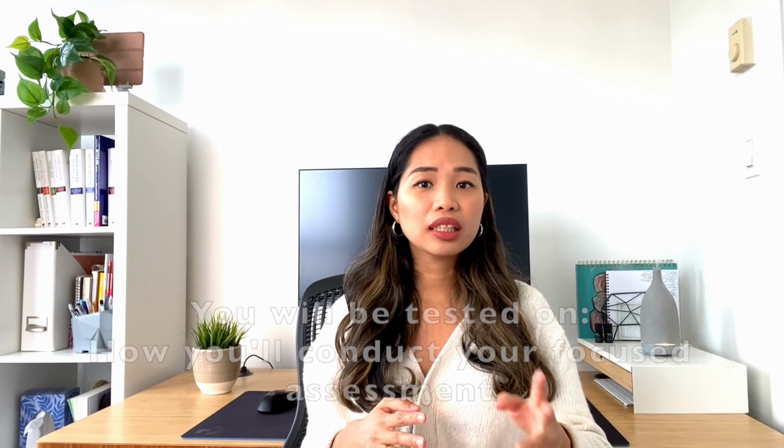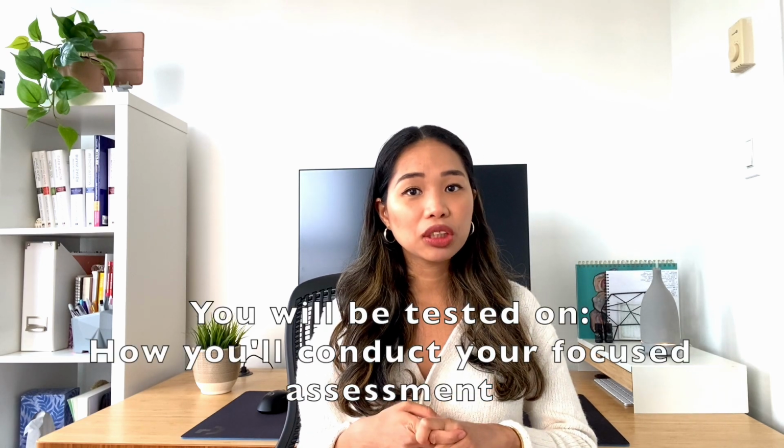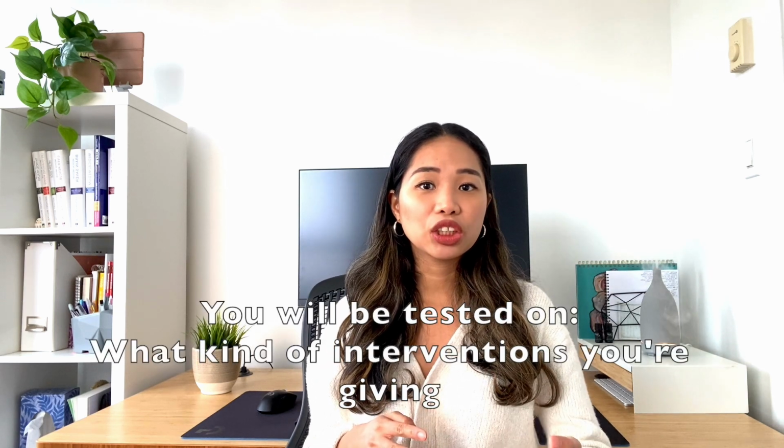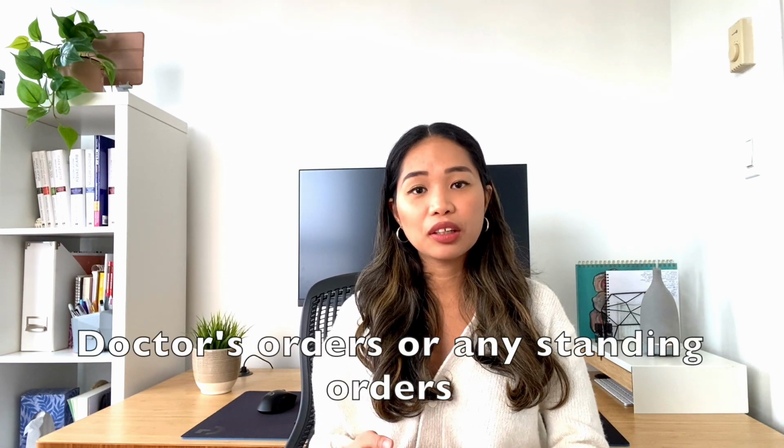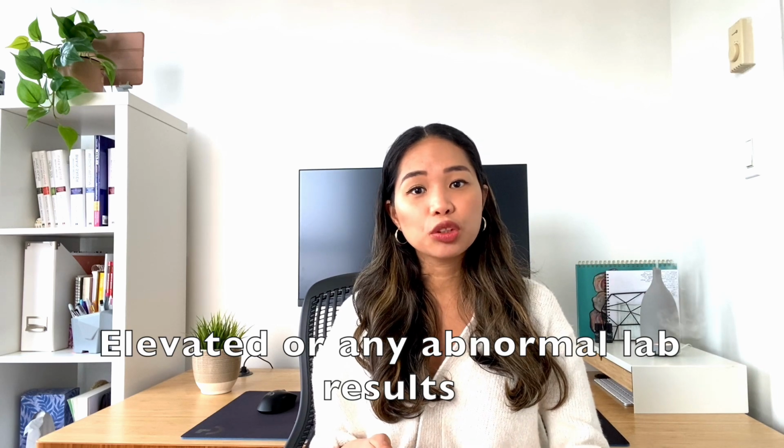And what you're going to be assessed on is if you know what kind of assessment you need to do, what focused assessment you need to do, and also what kind of medications you're going to be giving if needed, what kind of interventions, are you going to be calling the doctor, right? So those are the things that you need to be familiar with before your NCAS SLA or your CBA as well. Also, are there any doctor's orders or standing orders? And also, if you're given blood work results, make sure you familiarize yourself with any abnormal results as well, because this might come into play during the case scenario.